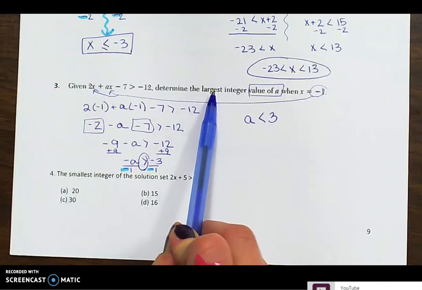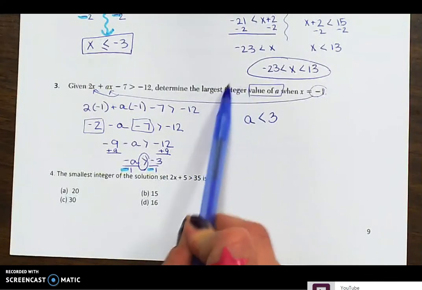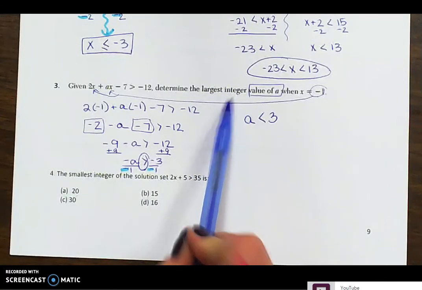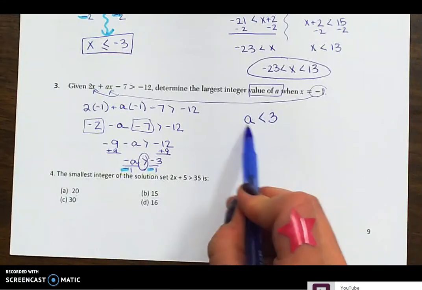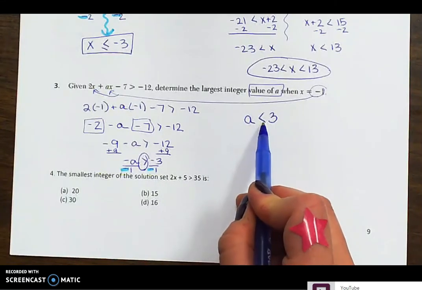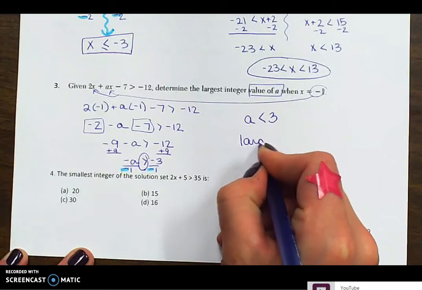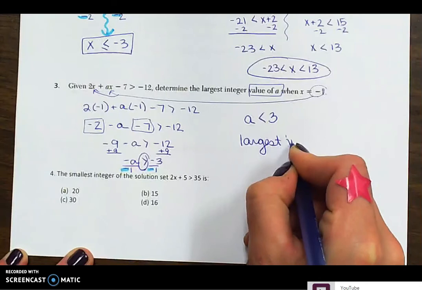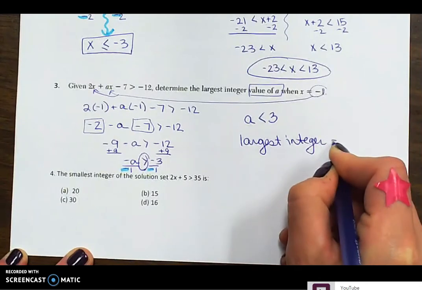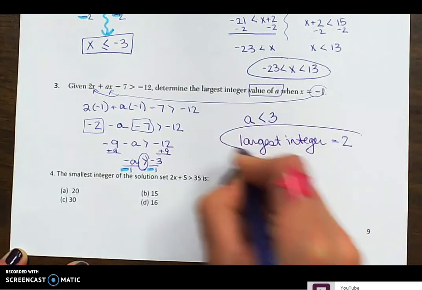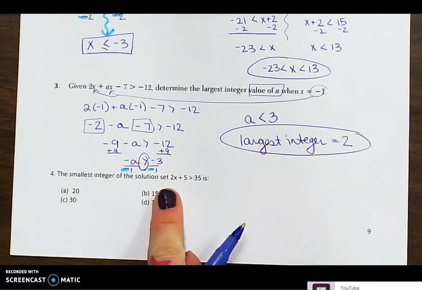Okay, now let's go back and make sure that we answer the question. Determine the largest integer value. Remember, integer is a positive or negative whole number. So what's the largest integer that a can be if a has to be less than 3? Well, if it's less than 3, it can't be equal to 3. So the largest integer is going to be 2. And we've got it.